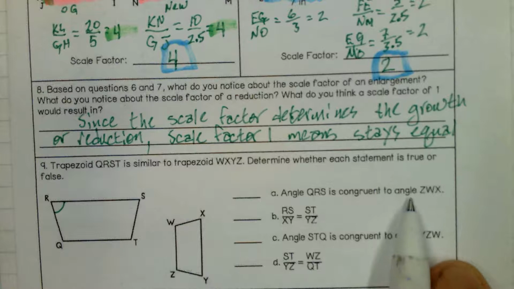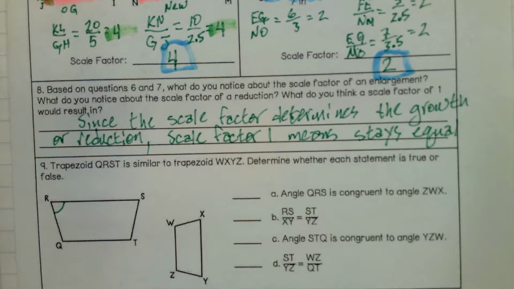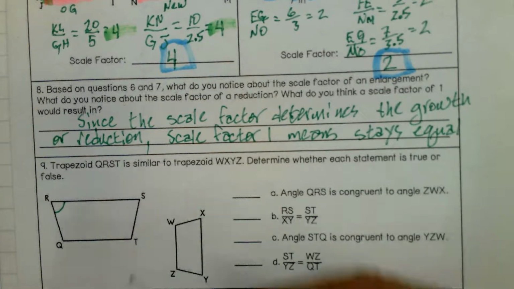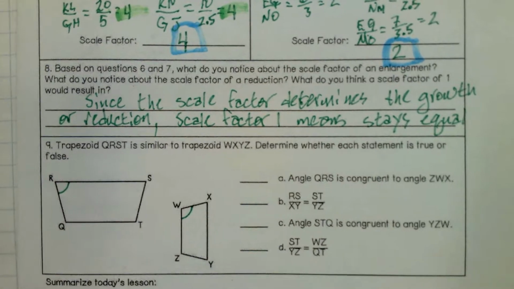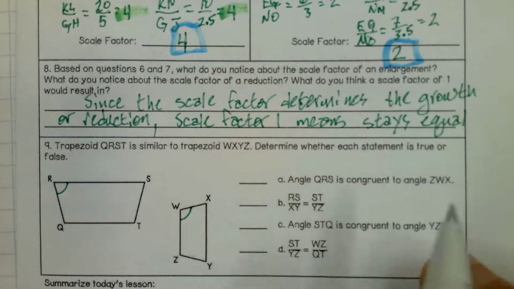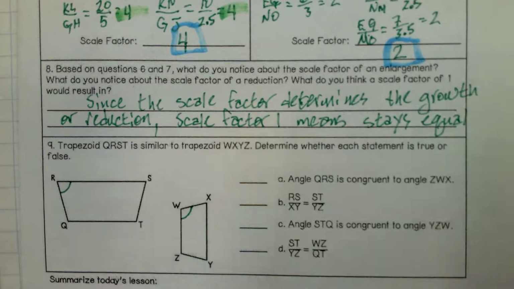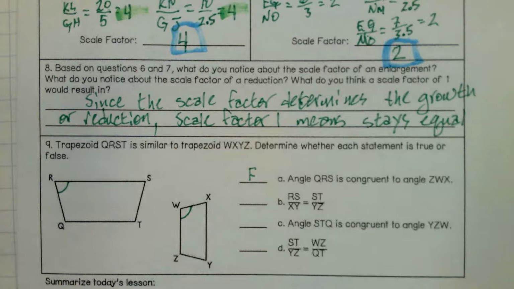Is congruent to angle ZWX. Let's find ZWX. Are those congruent, the same size? No. They don't correspond. They don't match up. So they won't be the same size, probably. That's a false. Okay.